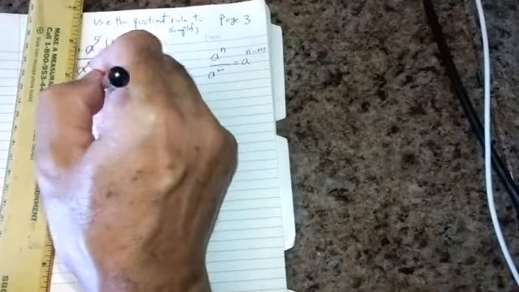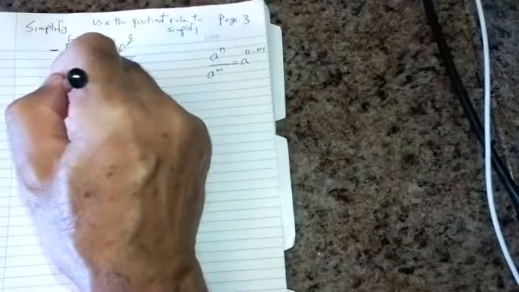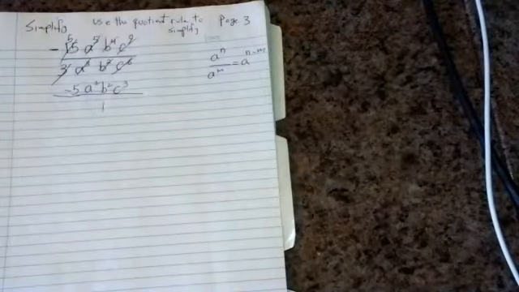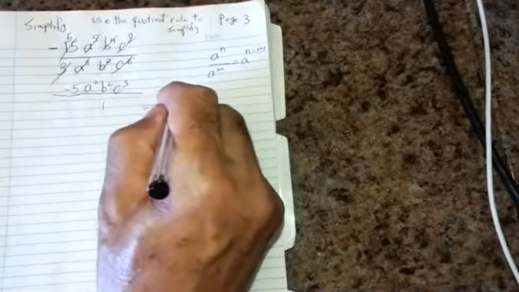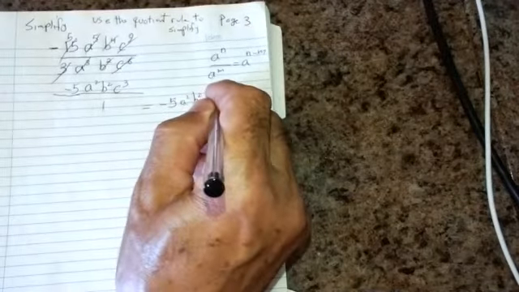B2 and B4 leave B2. C6 and C9 is C3. Nothing left here, and you already have negative 5. Nothing left at the denominator, so it would be minus 5, A2, B2, C3.